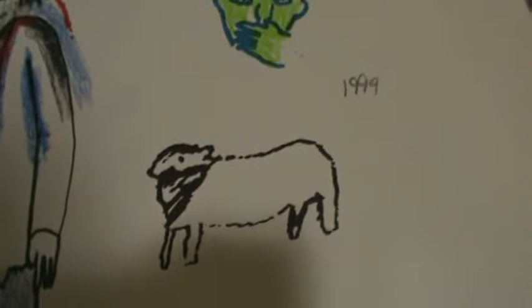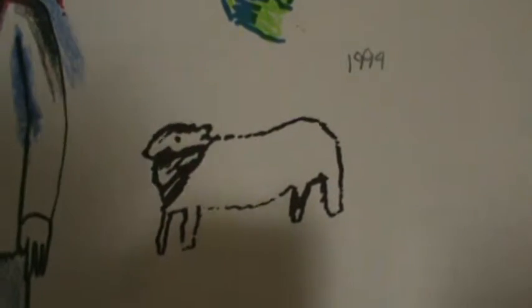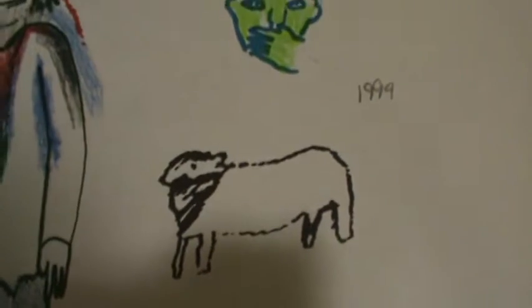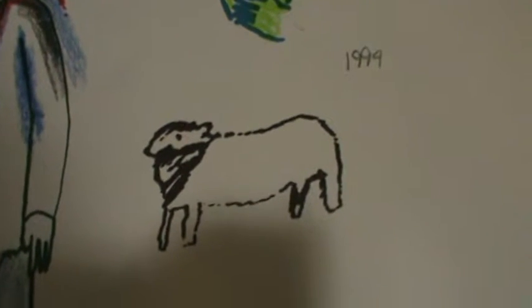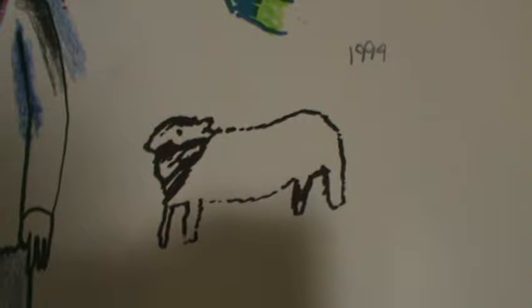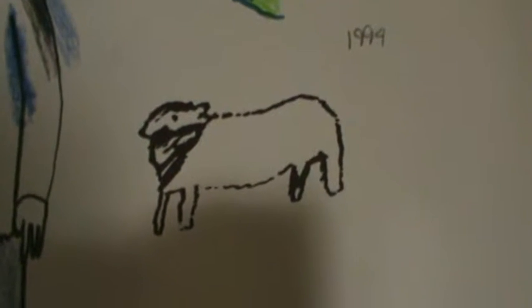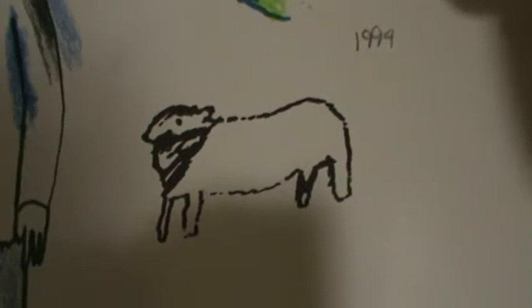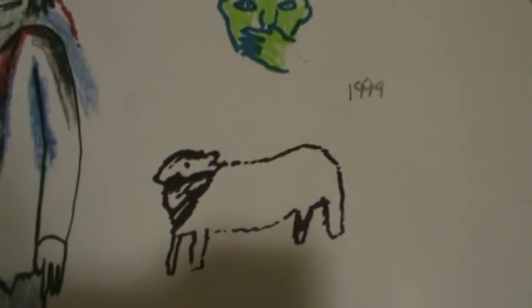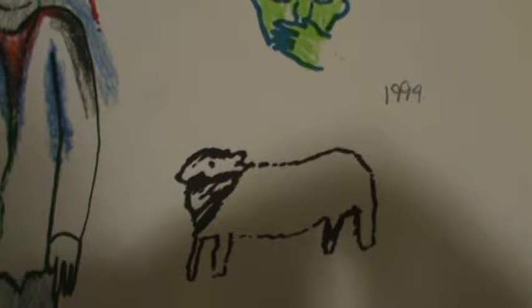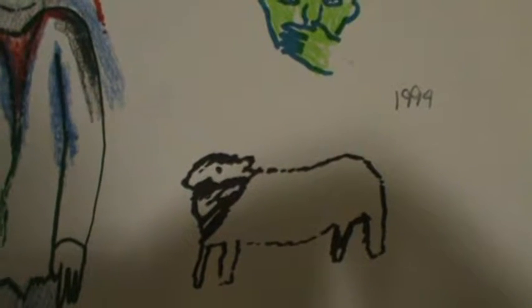That probably would have been about 1994, because in 1990 and 1991 I would have been in the 2nd and 3rd grade. I'm trying to keep track of all these years between when I started preschool and when I started 1st and 2nd grade. I'm thinking 1994 would have been about the right year, and then 1995.